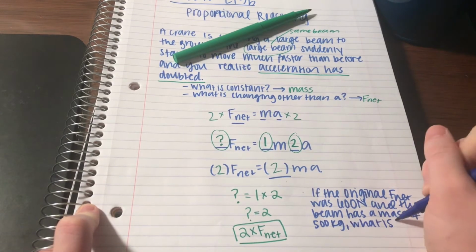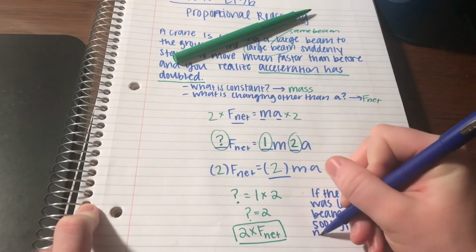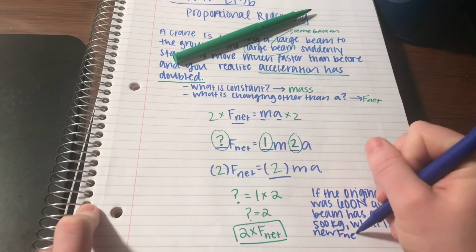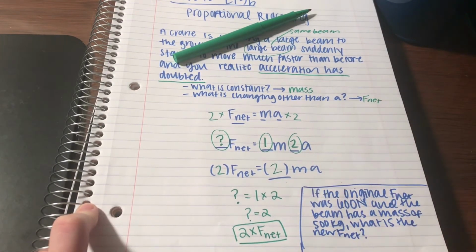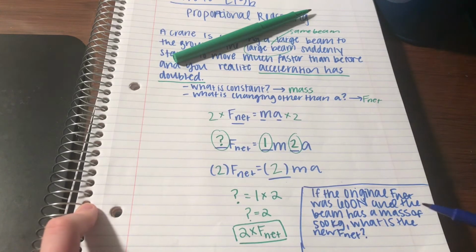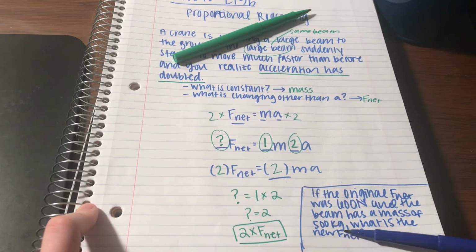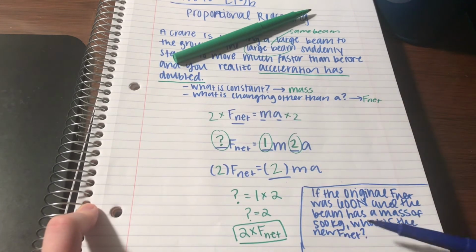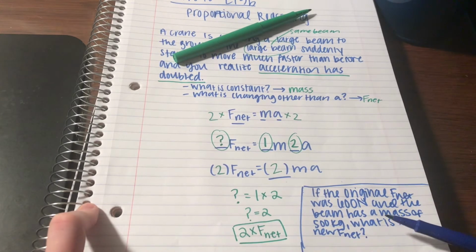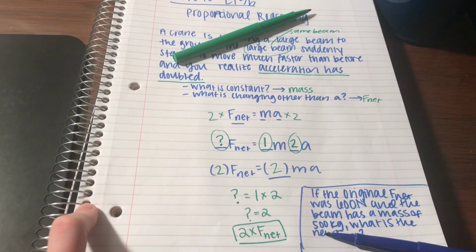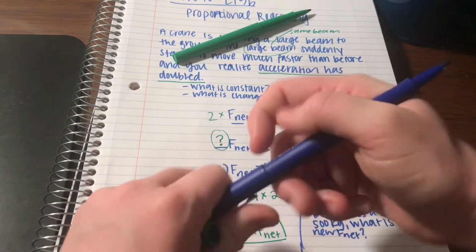What is the new F net? Well, we could figure out our old acceleration by doing 600 divided by 500 kilograms, since F net divided by m gives us a. But that's a lot of work, and then we'd have to double the acceleration and multiply that by the mass to get the new F net.